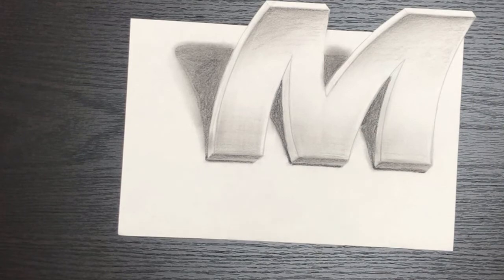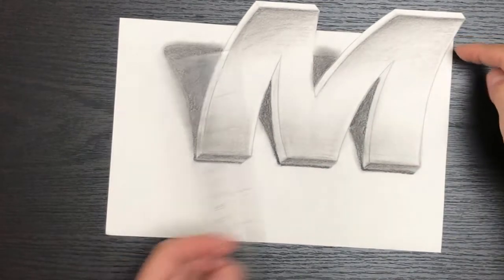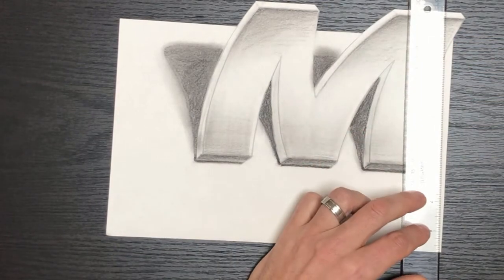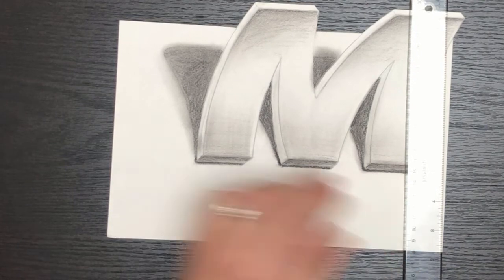I think I'm going to go ahead and cut a little bit more off of here because this isn't looking exactly the way I want it to look.